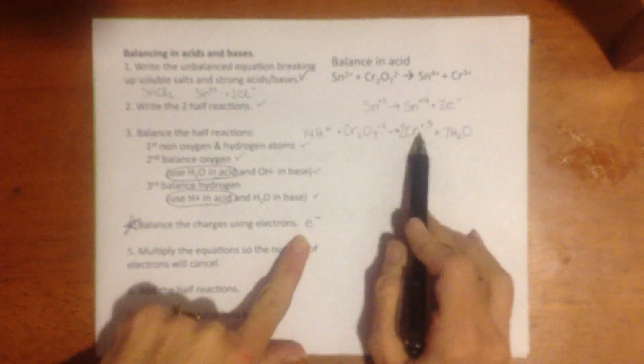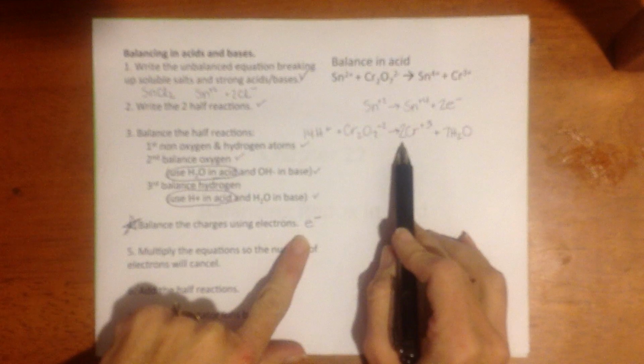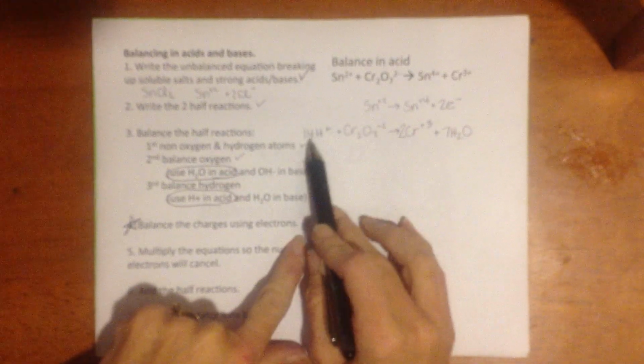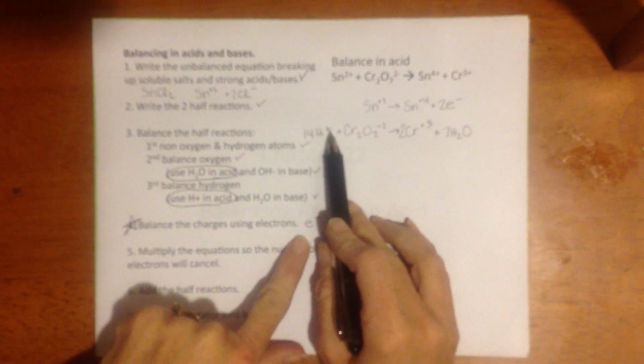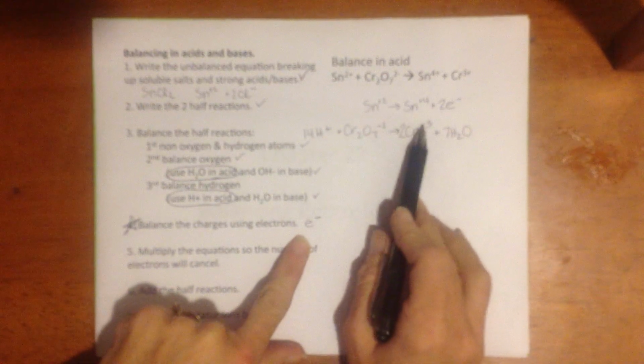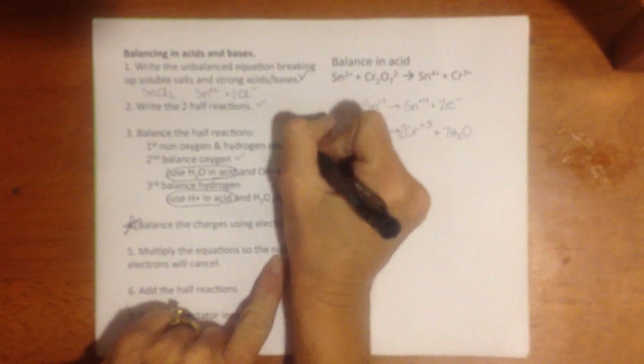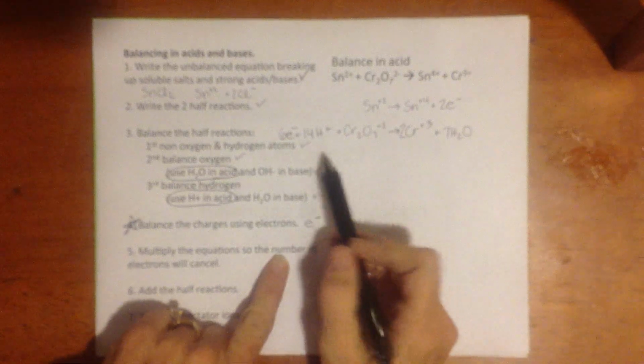Now on this one, a little rougher. The reactant side is plus 6, which has to equal plus 14 minus 2. So plus 6 has to equal plus 12, which means I'm going to have to put 6 electrons over here. Okay?